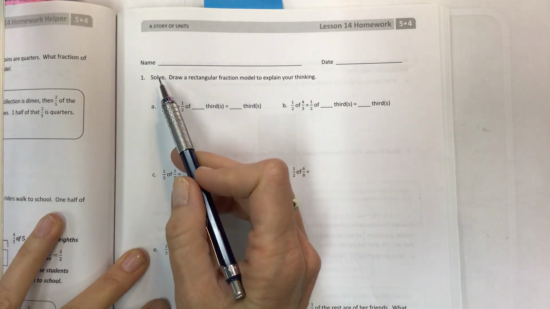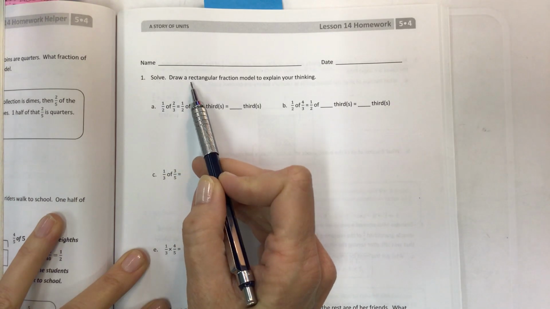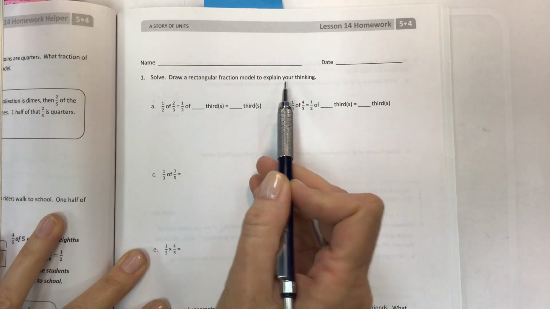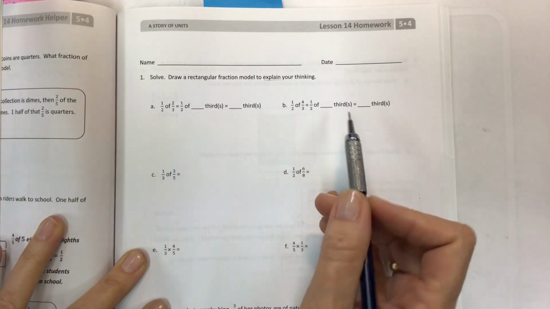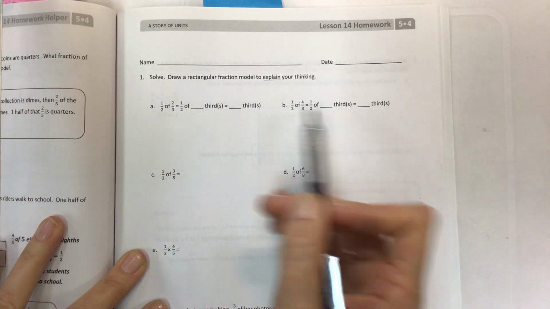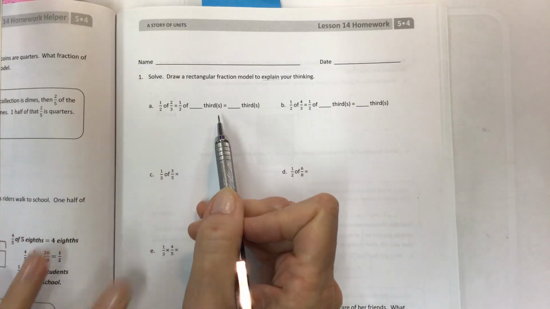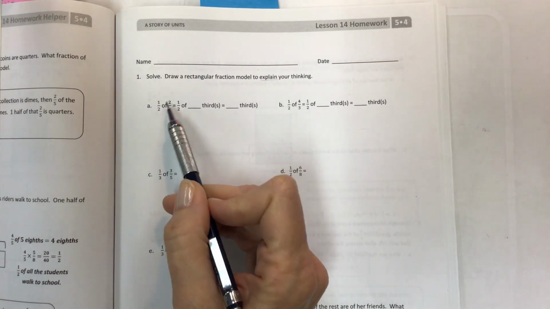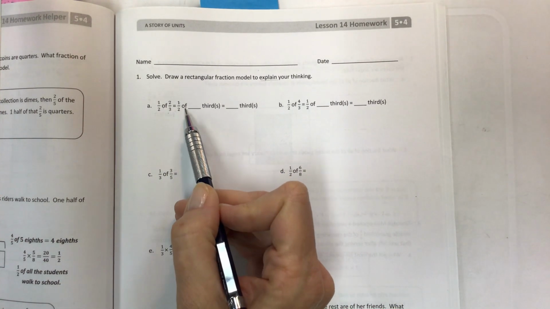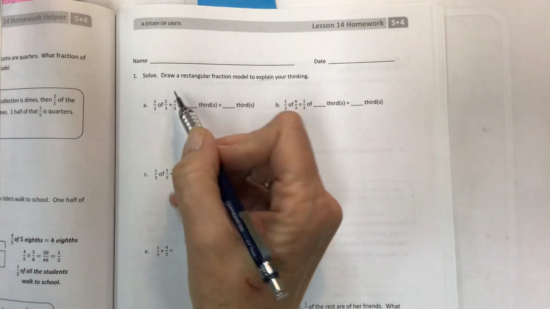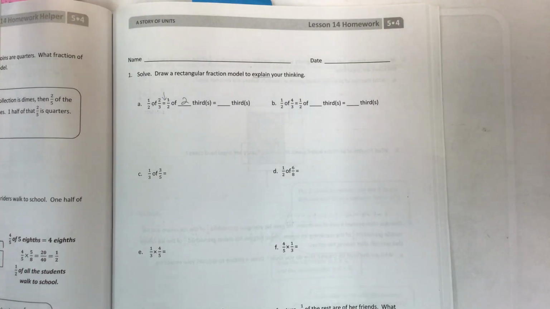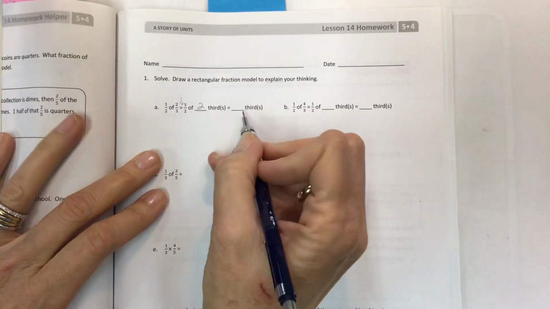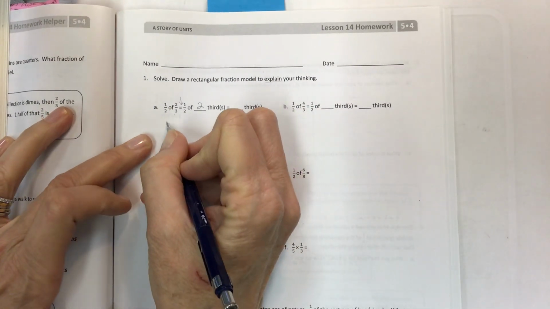So today we're going to solve. We're also going to draw a rectangular fraction model to explain your thinking. So here we go. The first thing, not my favorite, honestly, like how many times should we say this to ourselves? 1/2 of 2/3 equals 1/2 of what? 2/3. So we're just kind of repeating ourselves here, and then we're going to draw the model in order to get the answer.